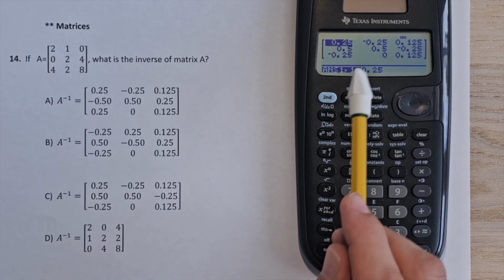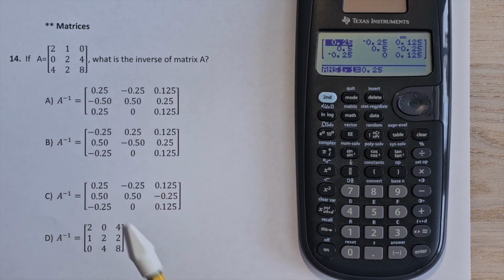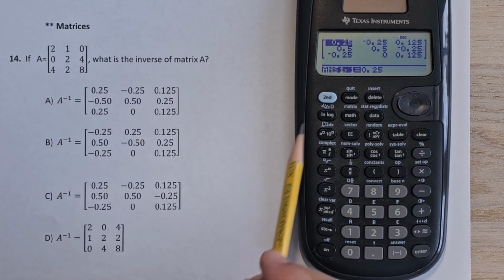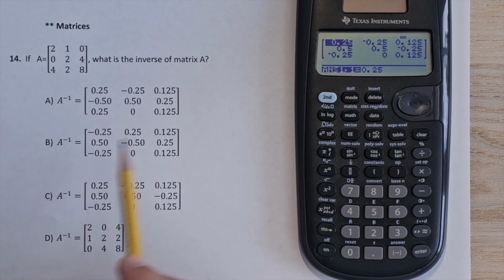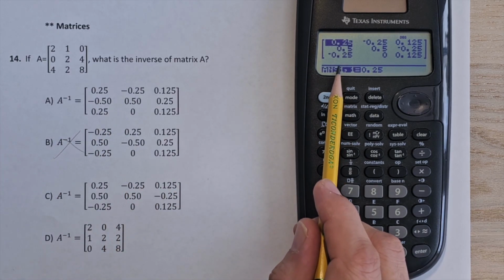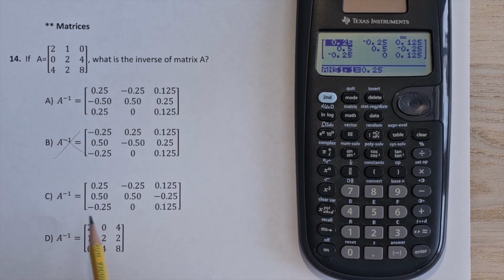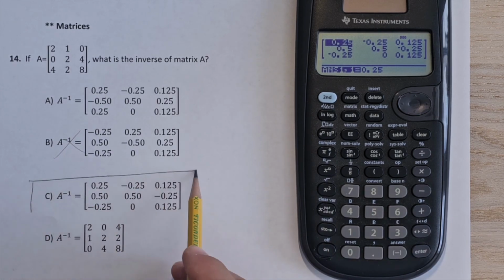So the answer should be this. So let's check which one is the correct one. 0.25, this one, and this one cannot be the answer. This one is minus, and option C should be the correct answer. Thank you.